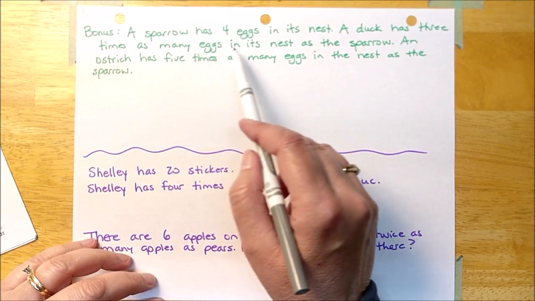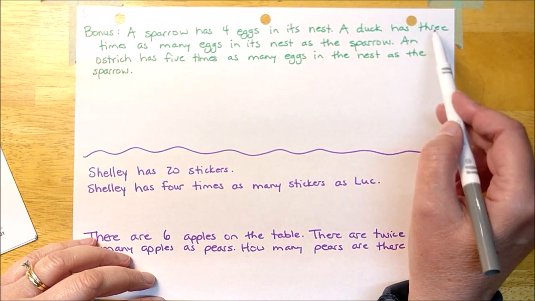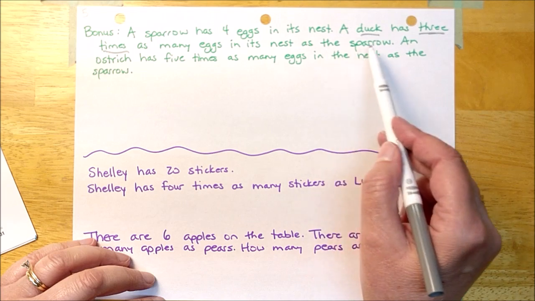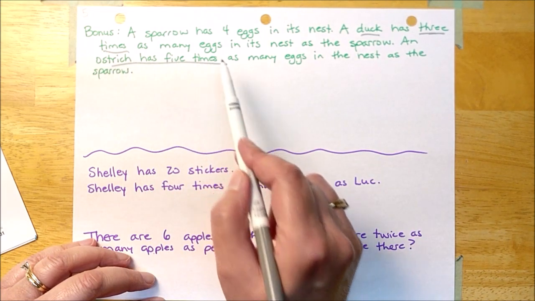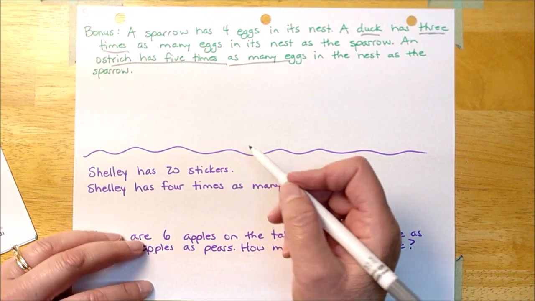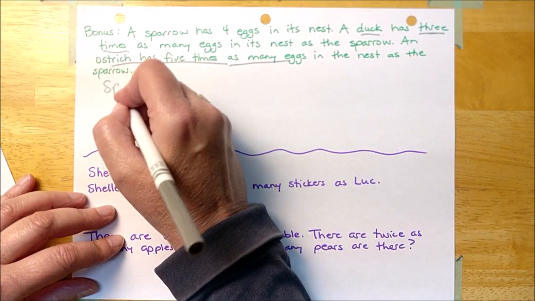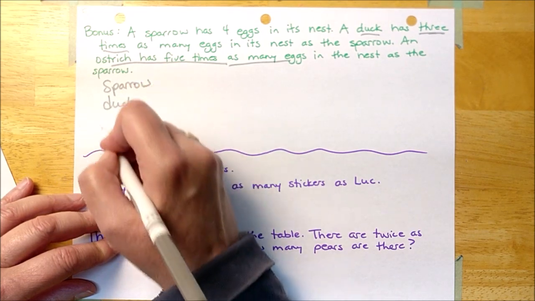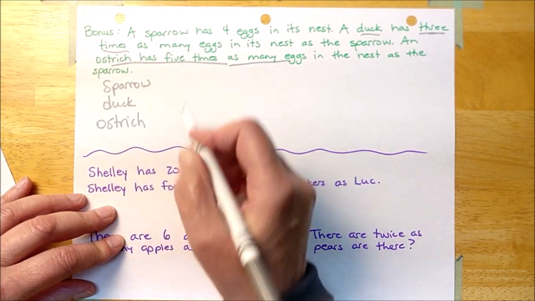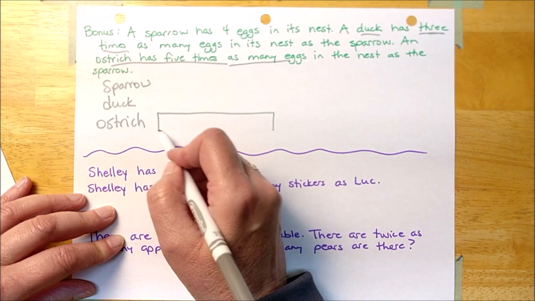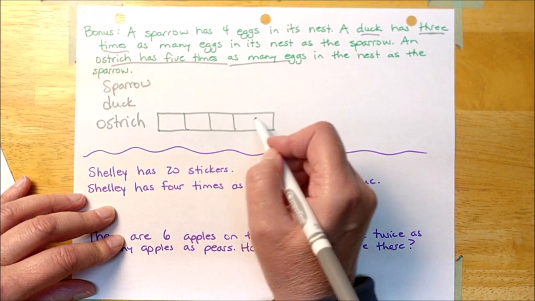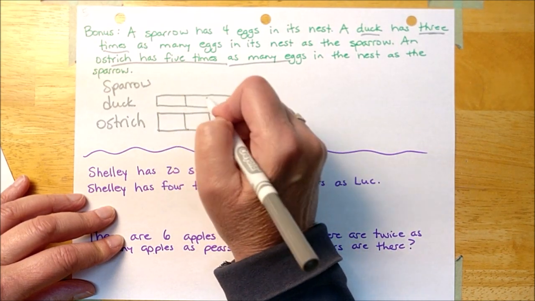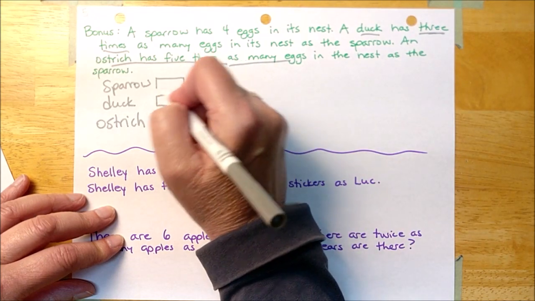So a sparrow has 4 eggs in its nest. A duck has 3 times as many eggs in its nest as the sparrow. An ostrich has 5 times as many eggs. Oh, we got 3 of these. Okay. So our sparrow, our duck, and our ostrich. So an ostrich has 5 times as many. 1, 2, 3, 4, 5. A duck has 3 times as many, and a sparrow has that.